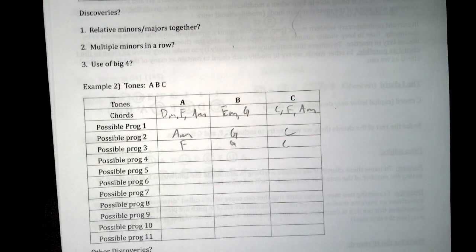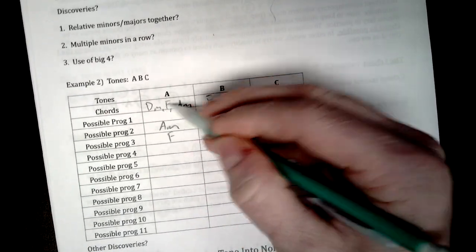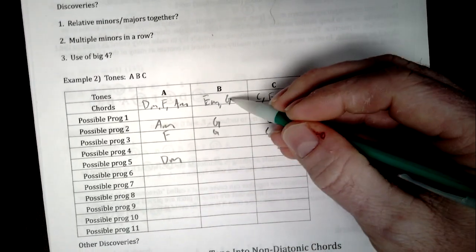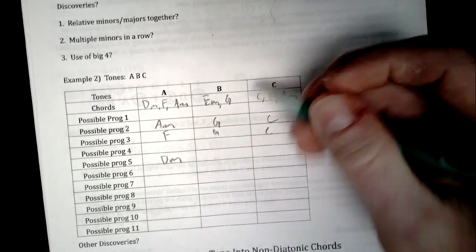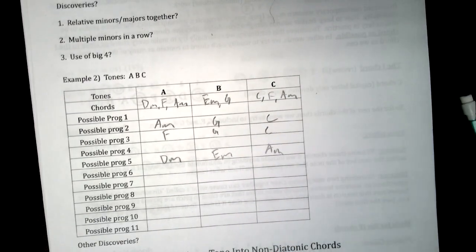Sounds awesome. Sounds great. Sounds very normal. Let's step outside of it a little bit, and we'll do an abnormal, unusual chord. Let's go D minor. And maybe let's keep it all minors and see what happens. This could be fun. And again, that one is a little strange.